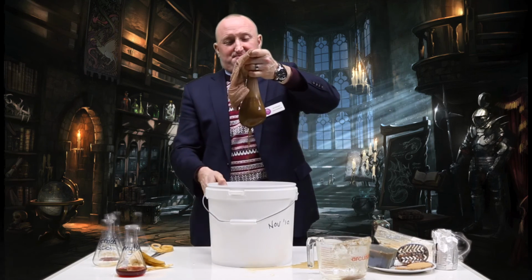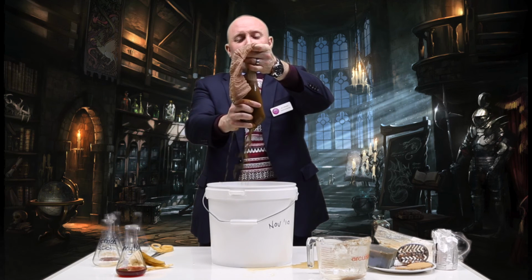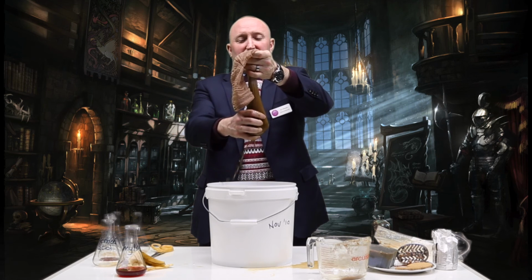And here it is. And the job of the large intestine, you've guessed it, is to take all the water out.